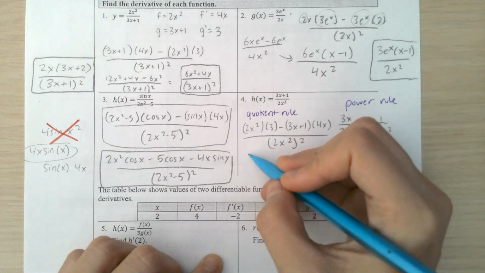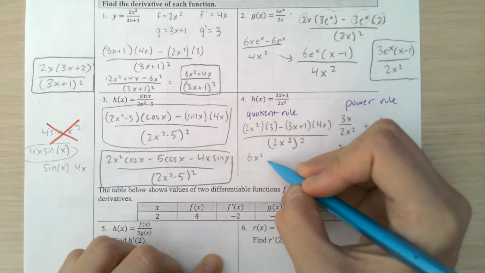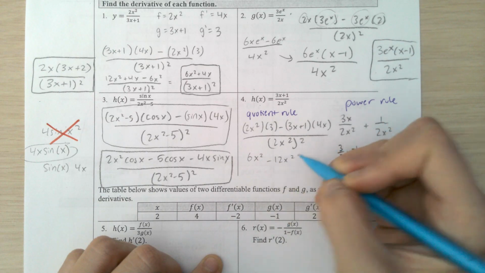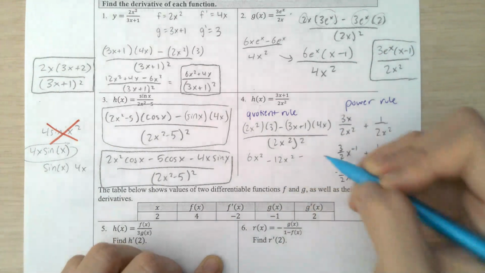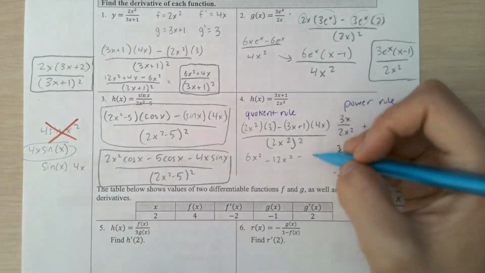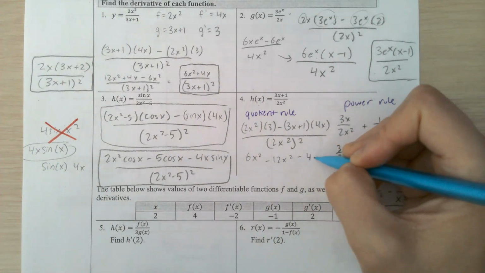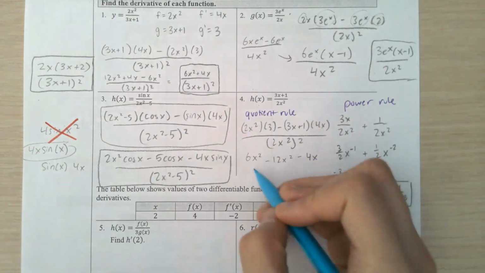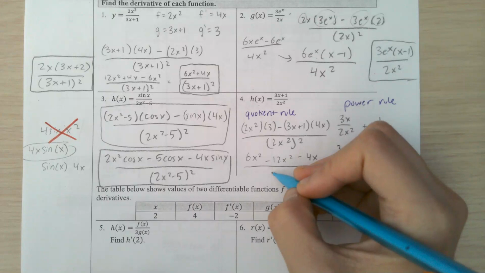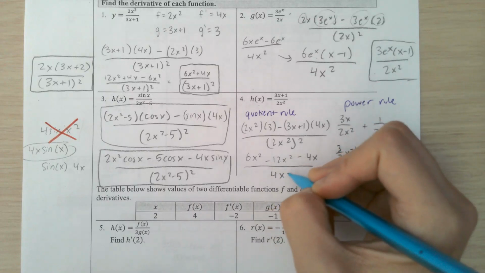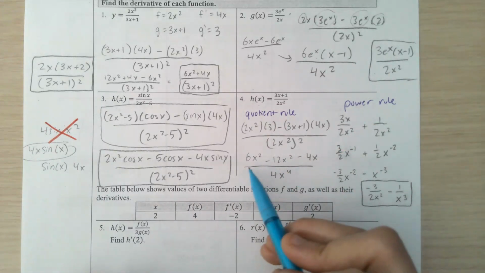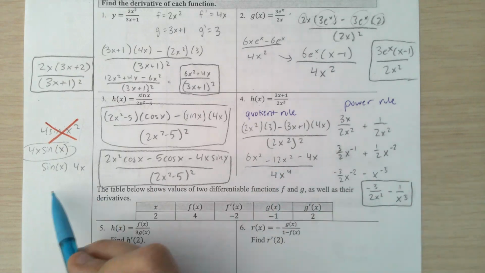So this is 6x squared minus 12x squared minus 4x all over 4x to the fourth. And so this you would, let me do it over here.